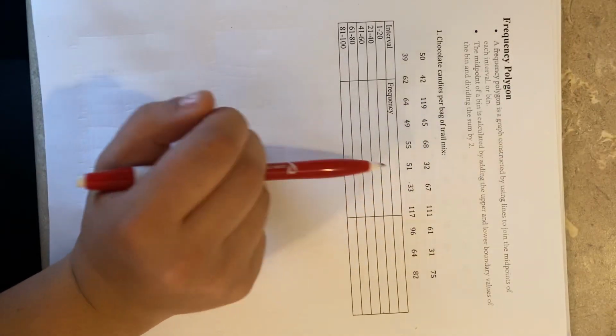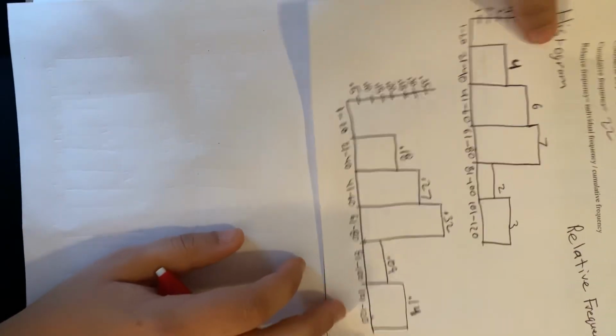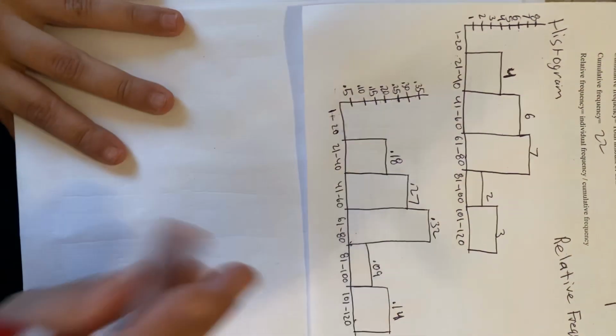So this one is the chocolate candies per trail mix. I'm going to use that same histogram we did before. Let me pull that paper back up. There it is, okay? I'm literally just going to copy this histogram we did before.